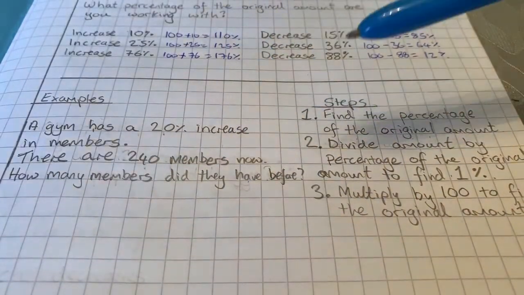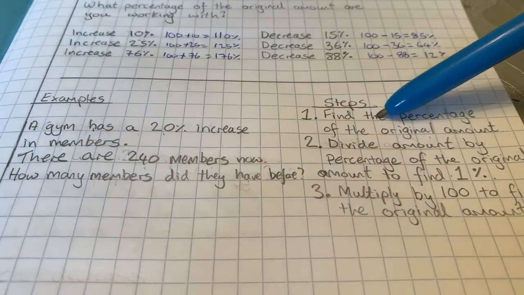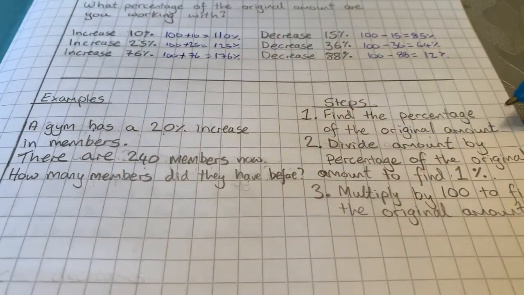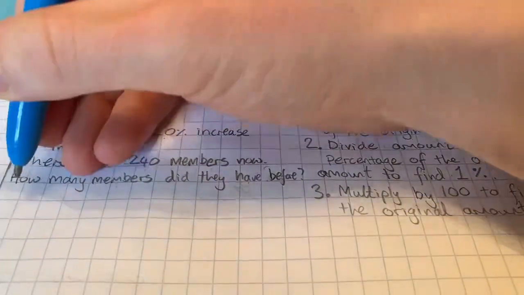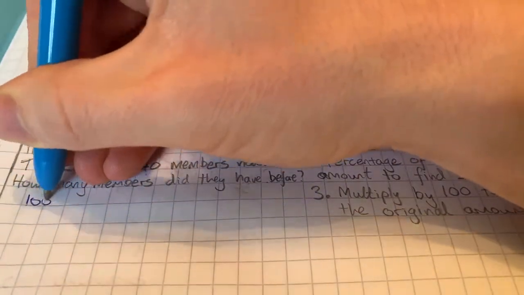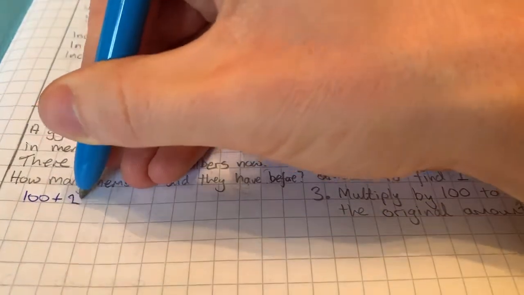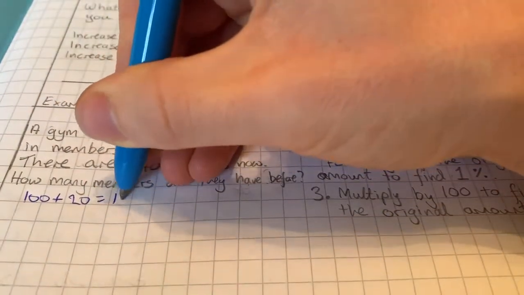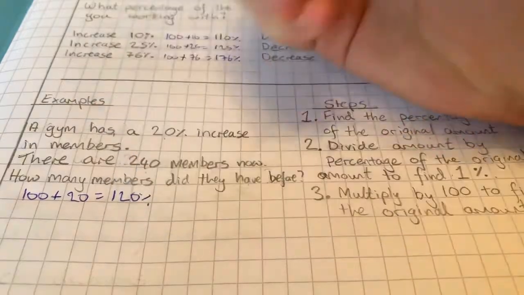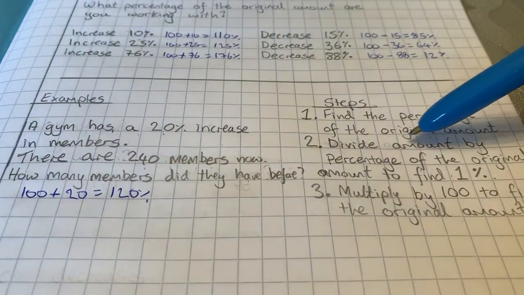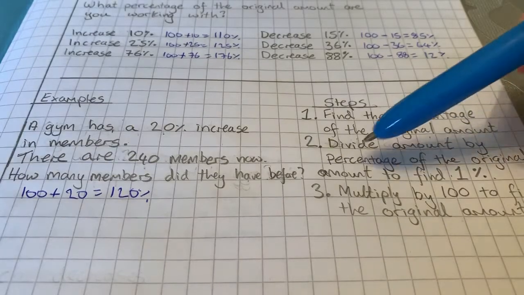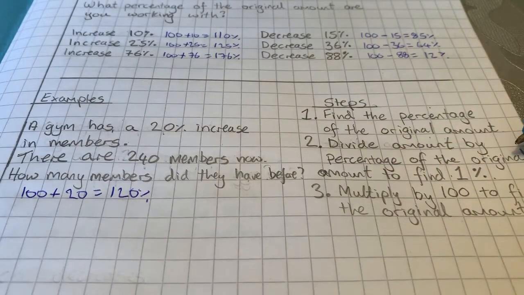So we'll go through the steps. Find the percentage of the original amount. It's a 20% increase we're working with, so you need to start with 100 plus 20. So we're working with 120% of the original. Now, divide the amount by the percentage of the original. So that's what we need to do here.